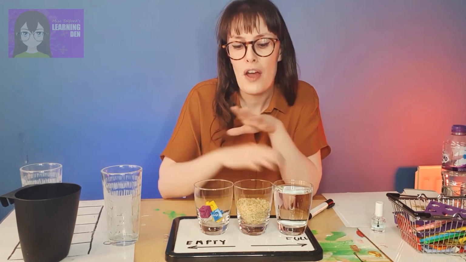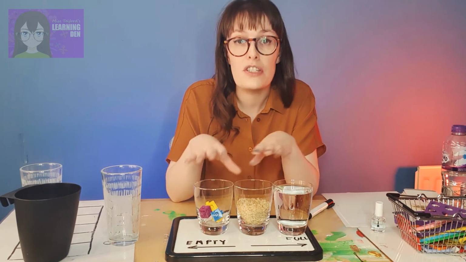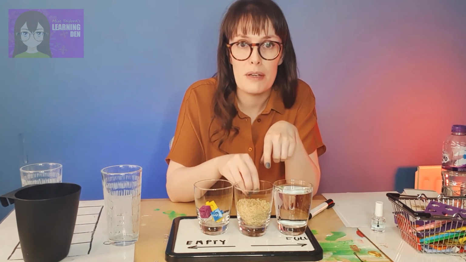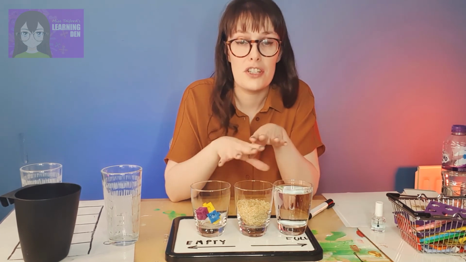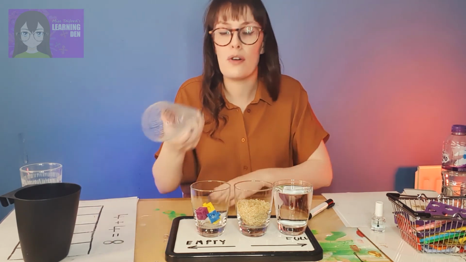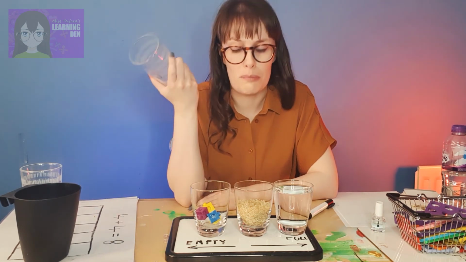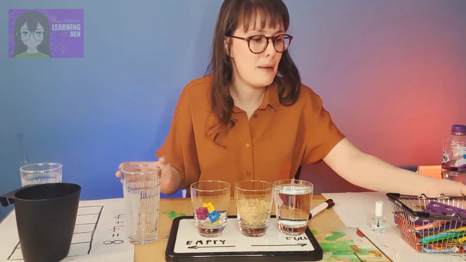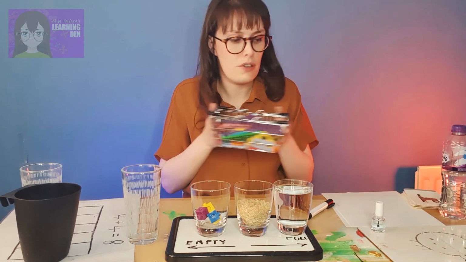Okay, so at home, when you've got your containers in front of you, it doesn't have to be water. It can be rice, or it can be other objects that you have at home. It doesn't have to be cups, it just has to be containers, because capacity is all about filling an area. So if you could fill all of this glass, it would be full. If you could fill this basket, that would be full. Capacity doesn't necessarily mean cups, but that's what we're going to use this week.